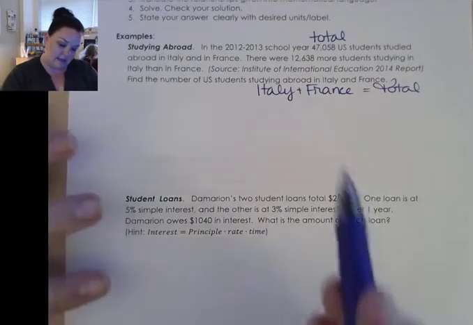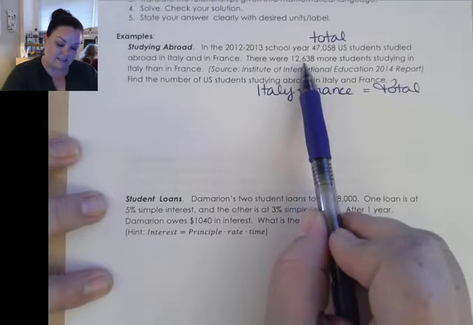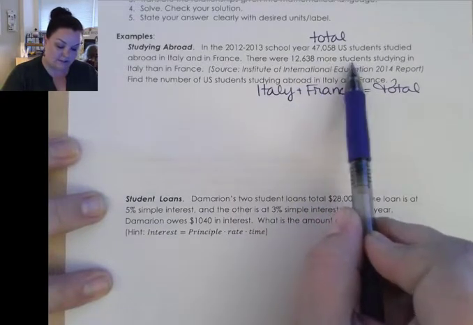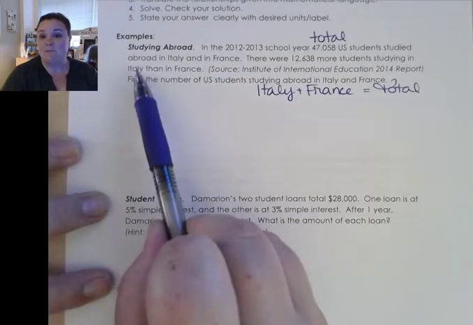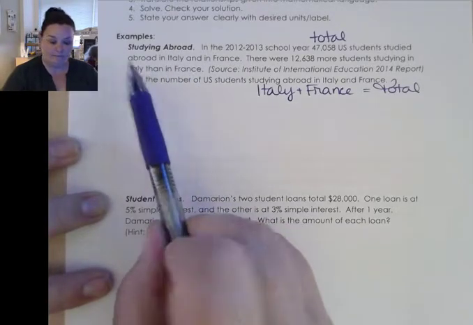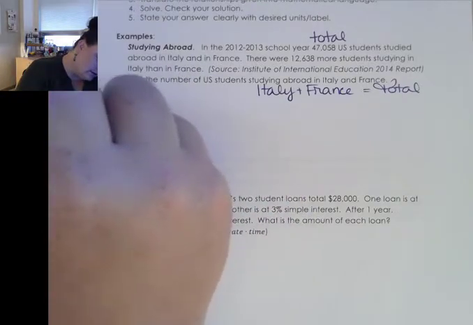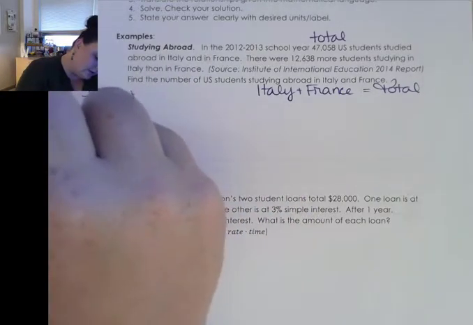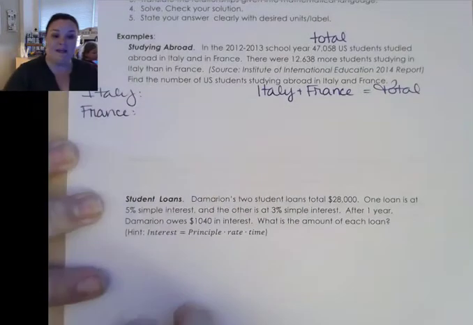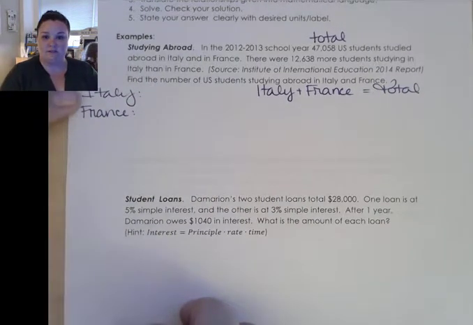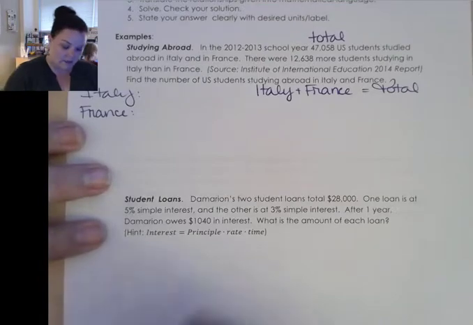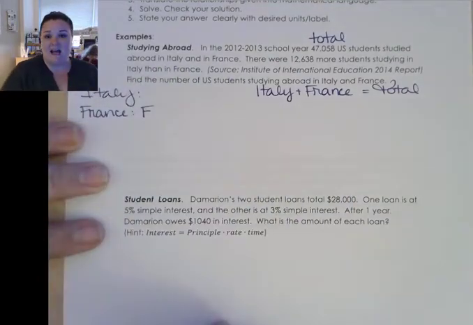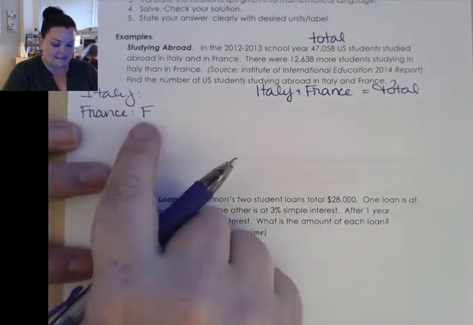The only thing it said is that there were 12,638 more students studying in Italy than in France. So Italy has more students, right? It's bigger. So I'm just going to write over here, Italy and France. Okay, we know Italy's bigger, it had more students, right? But it just says there was 12,638 more than France, and we don't know anything about France, right? So I'm just going to label France as an F, okay?